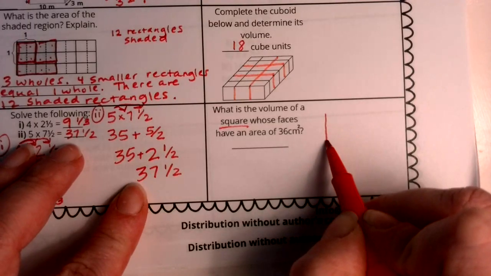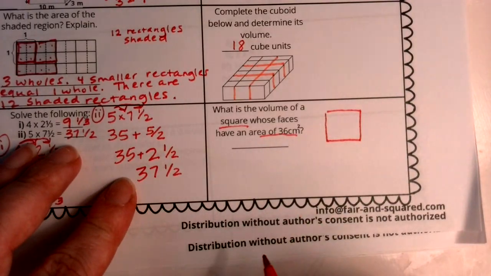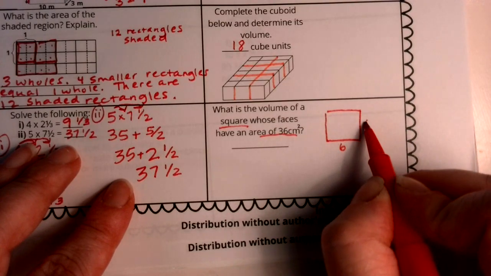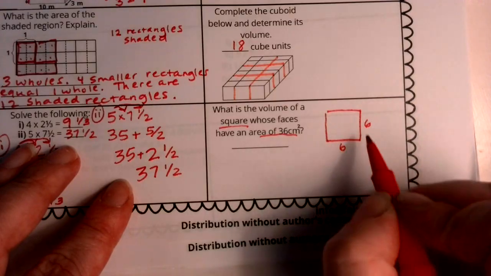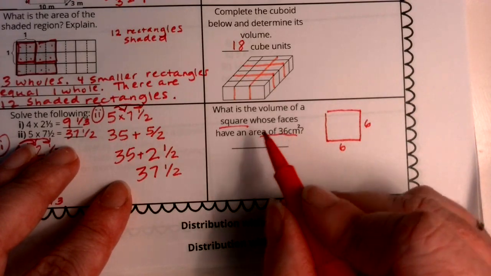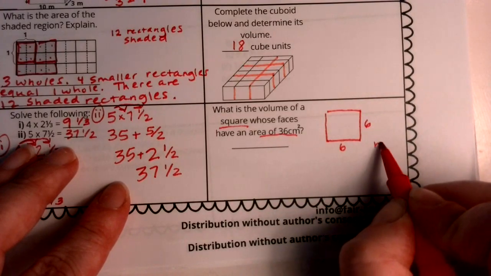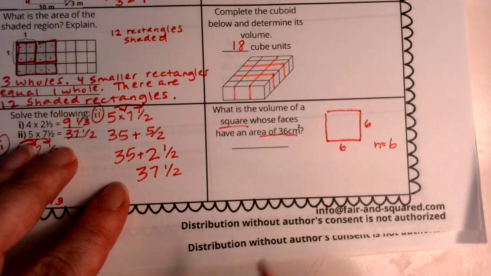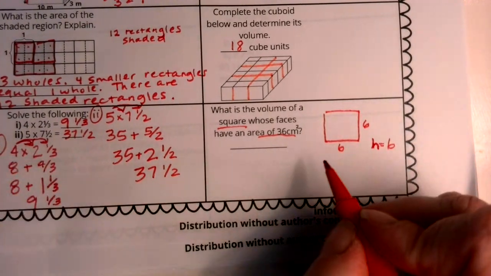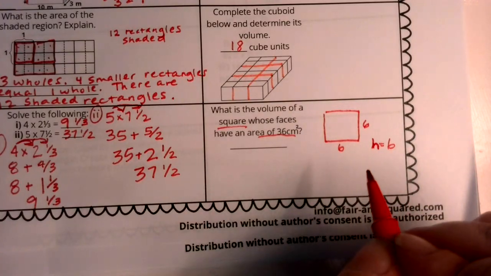So if each face has an area of 36, I know that it has a length of 6 and a width of 6. That's the only way that the face could have an area of 36 and it be a square. But what else would I know to be true? I would know that the height also has to be 6 because those dimensions have to be the same, the length, the width, and the height for it to be a square.